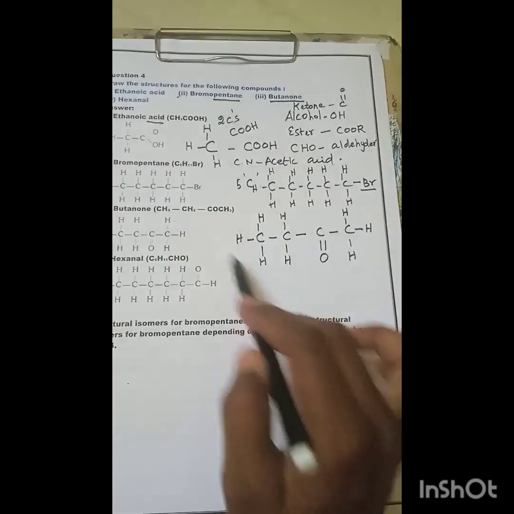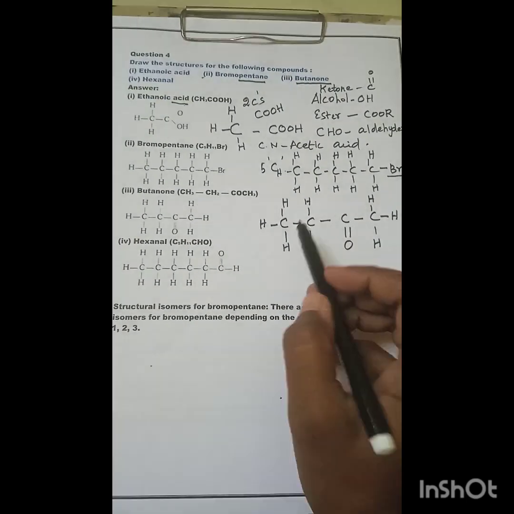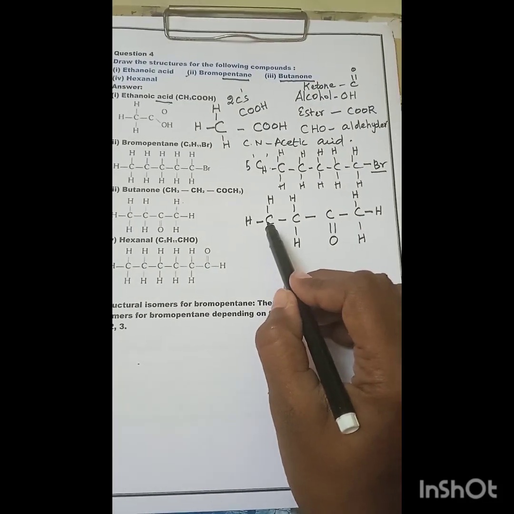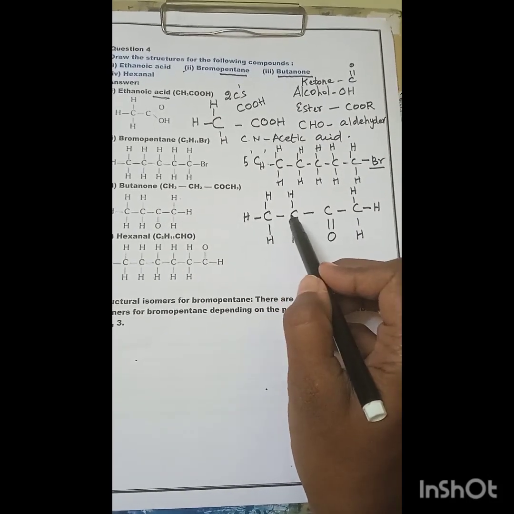Suppose a structure is given and they ask for the naming, you should know how to count and write. Suppose the structure is given and they ask, name this structure. How will you write? First you have to find how many carbon atoms are there. 1, 2, 3, 4. So all the carbon atoms.